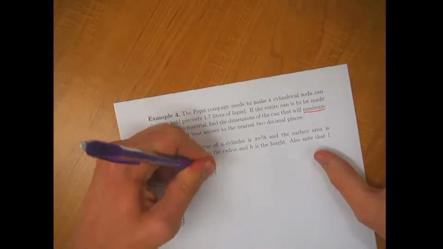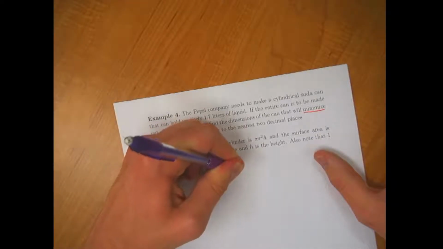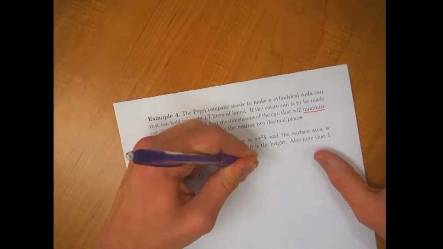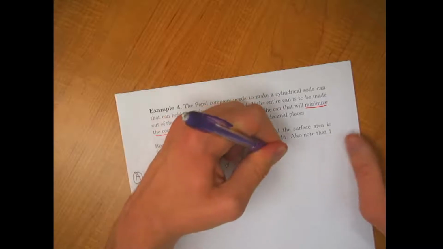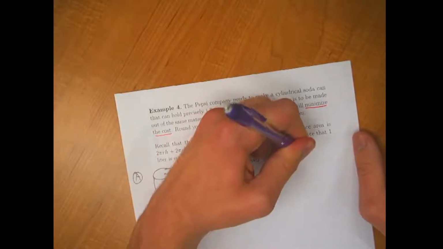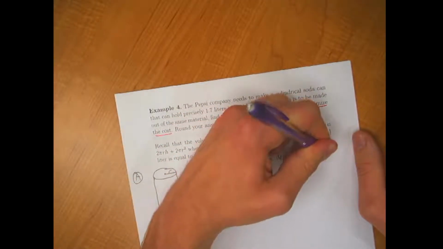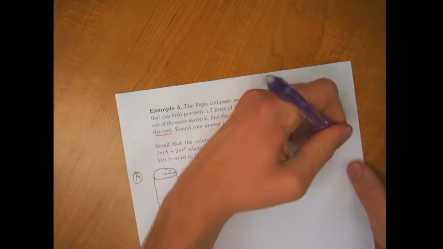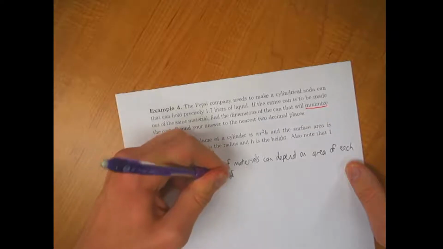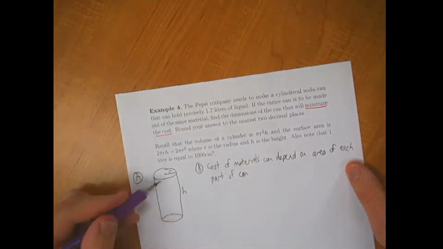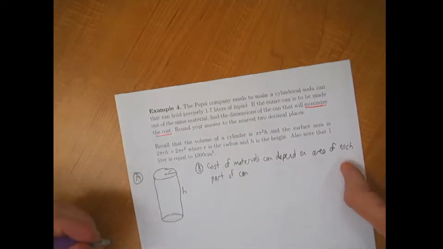Cost of materials can depend on the area of each part of the can, as in the top, the bottom, and the sides.